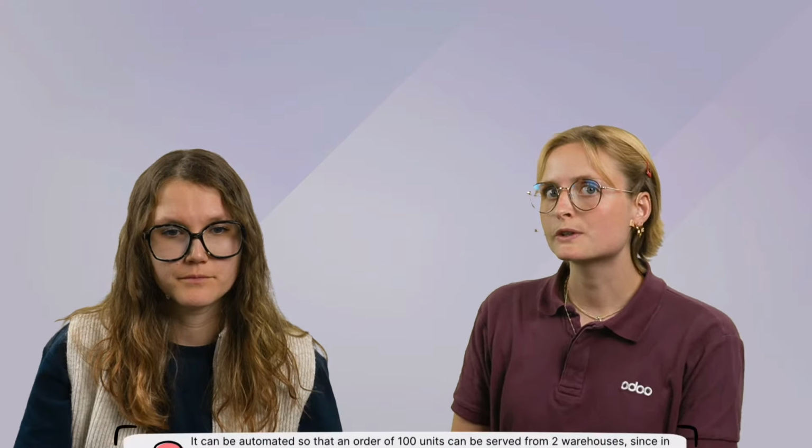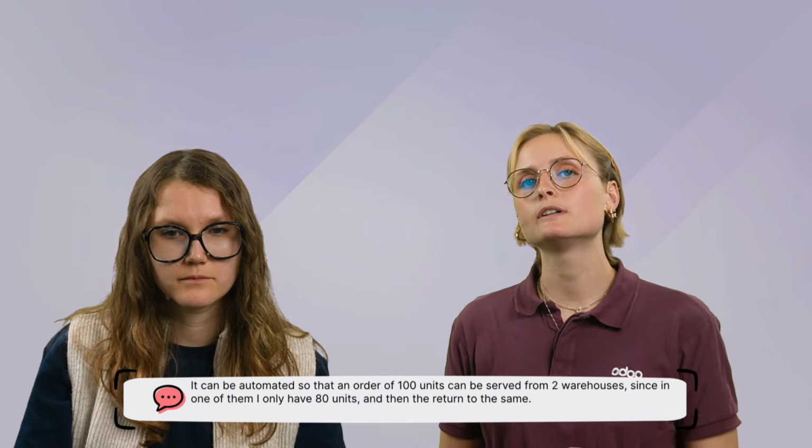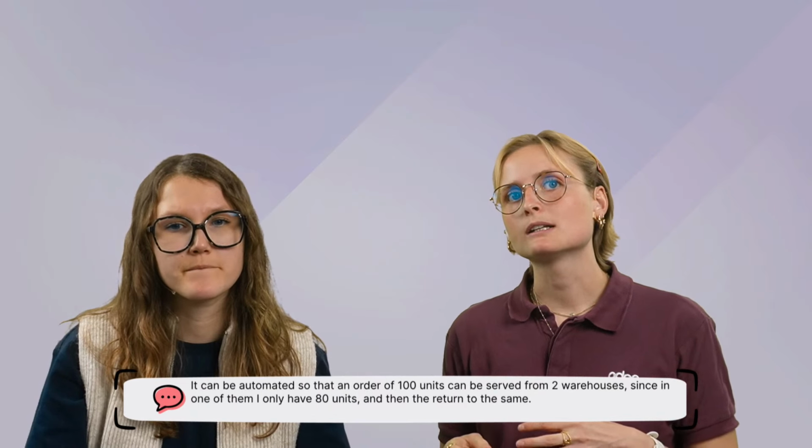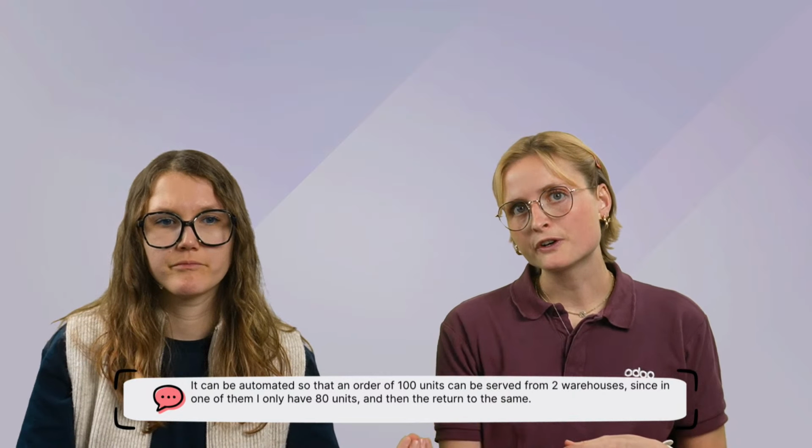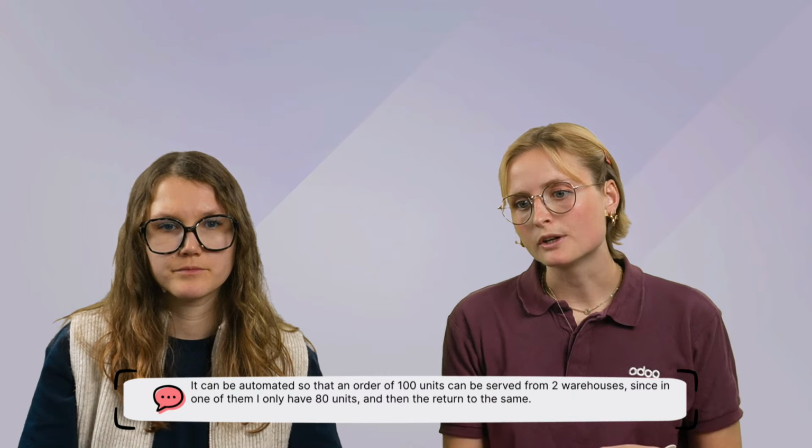Can it be automated so that an order of 100 units can be served from 2 warehouses, since one of them only has 80 units, and then the return does the same? You want to have a look? So on rental products, if the transfers are activated, you can have, I don't remember the name exactly, a preferred return location. How do you say that?